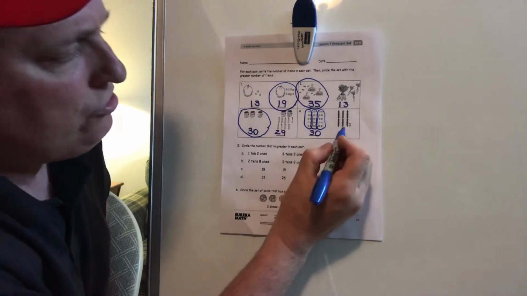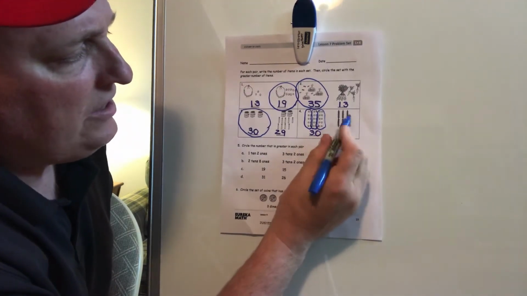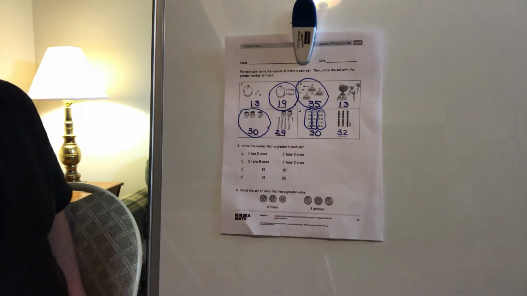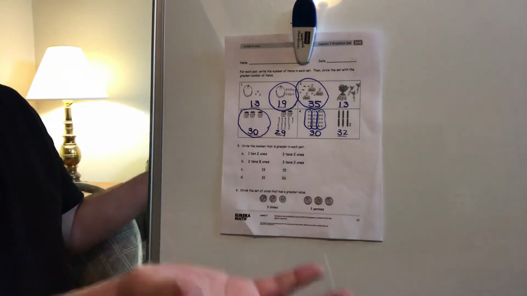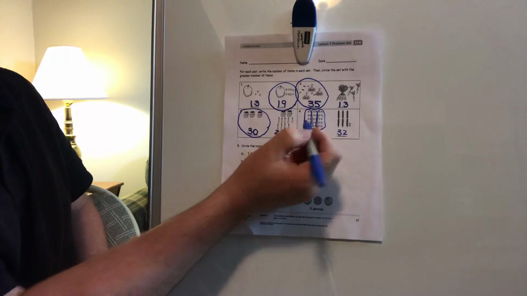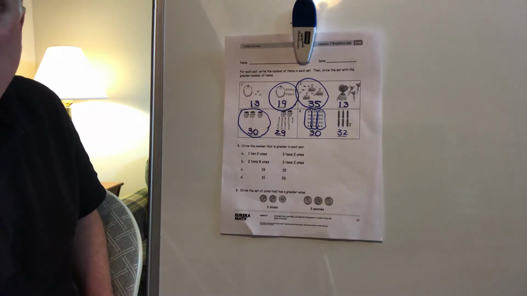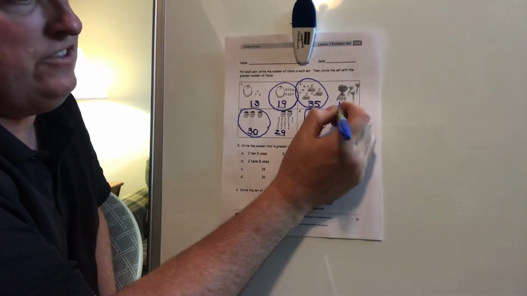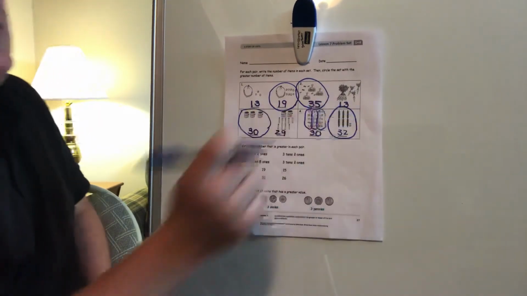Over here, I have 2 loose ones and 3 bundles of 10. Which is bigger, 30 or 32? 32. Sometimes they give you stuff, and you need to make your own bundles first. You should always bundle before you try to solve, but in this case, this 32 is bigger than that 30.